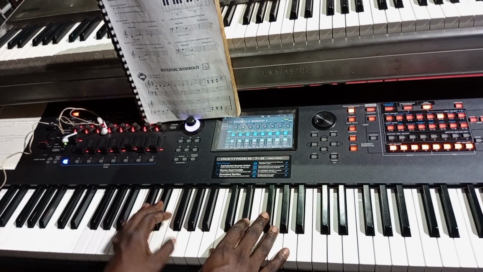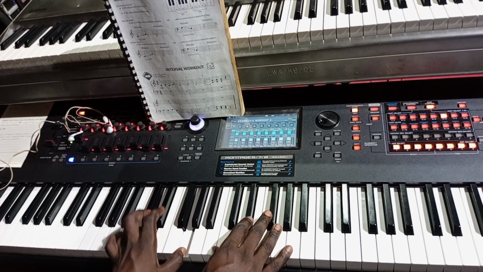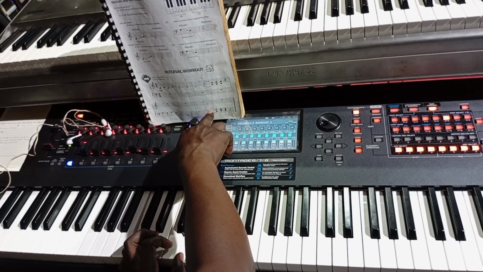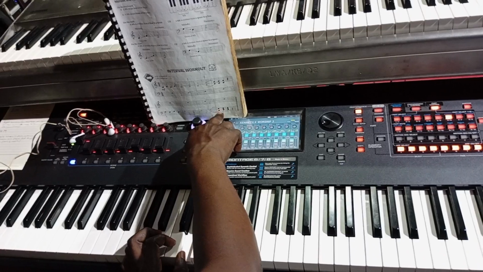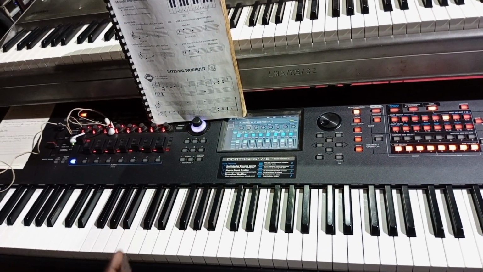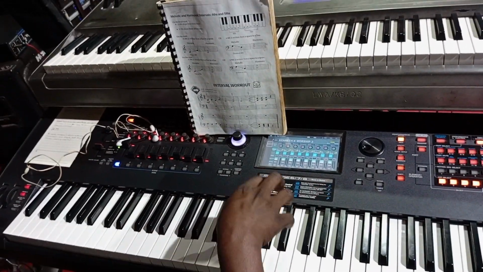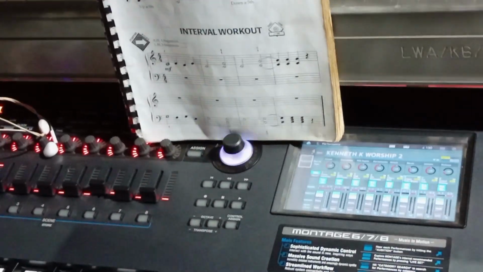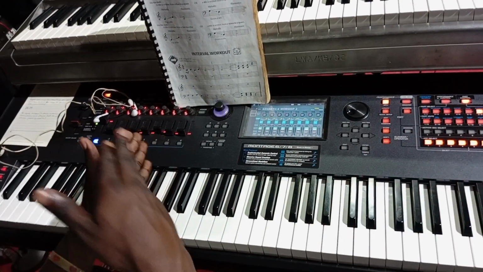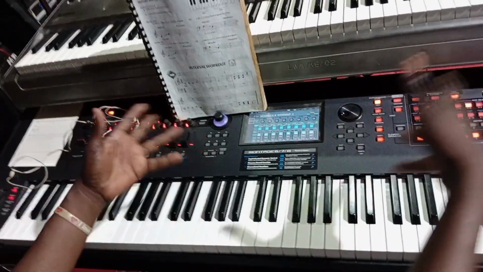Then left hand now. 1, 2, and 4. There's the rest. So I think you guys have seen how a tie works. You play a note with a tie, you hold the notes there for the value of the two bars together, so they join with the notes in the other bar.